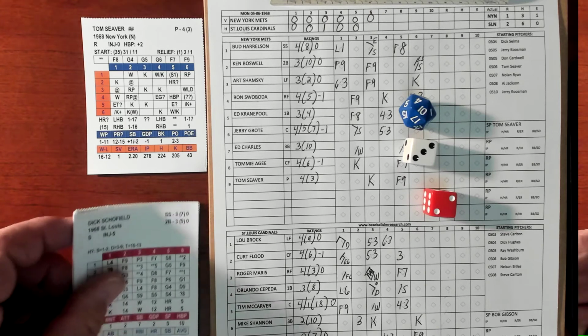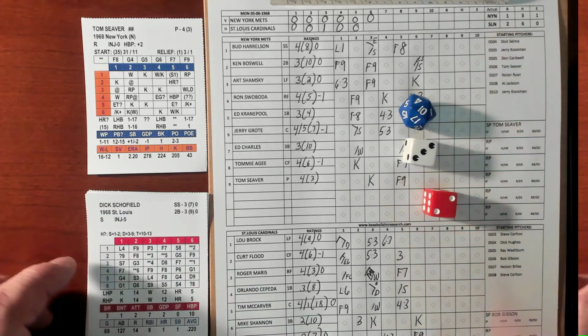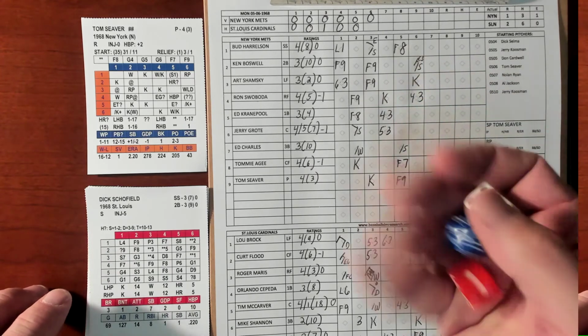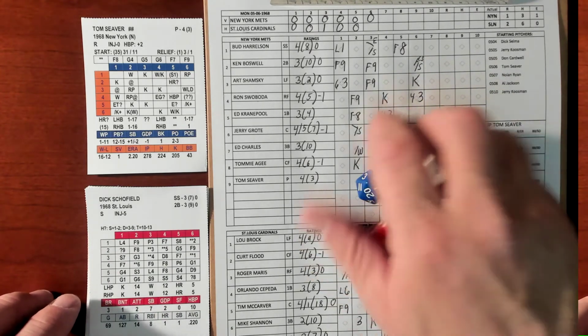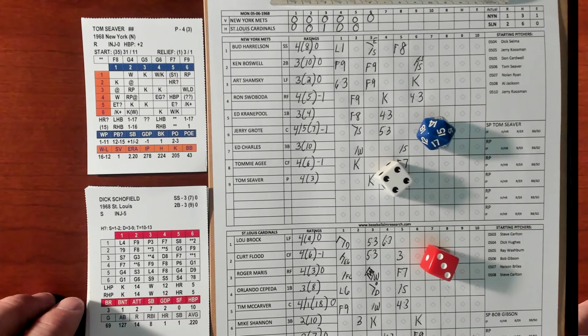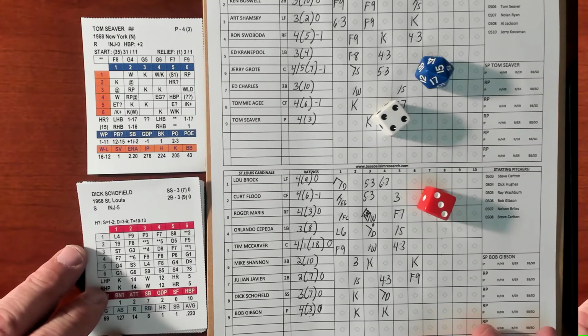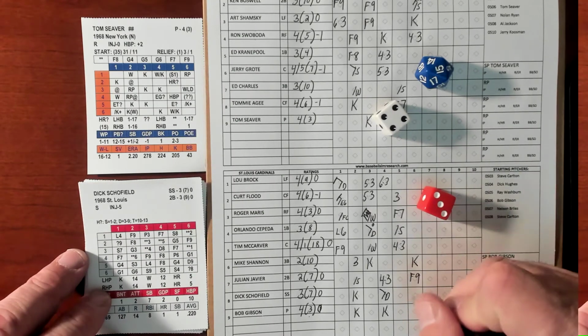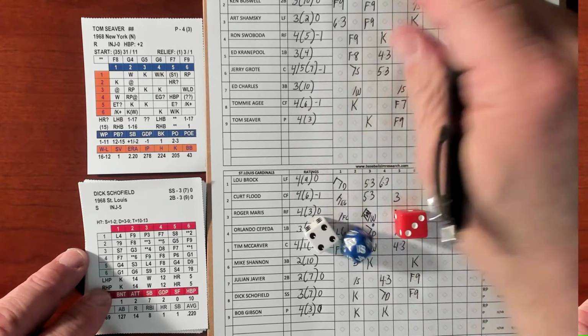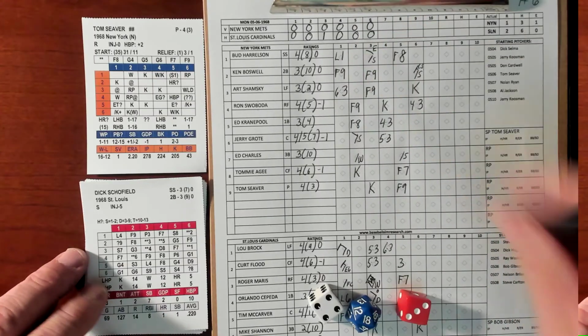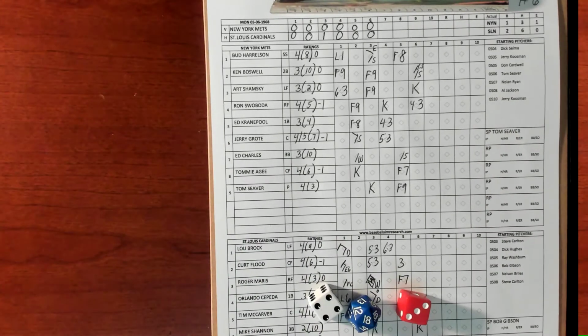The final, the real final in this game, as you can see up here, was 2-1. So definitely a pitcher's duel back then. Schofield, as we have today, 1-1. Schofield's card, he doubled last at bat. 3-4. Fly out to right. We move on to the 7th.